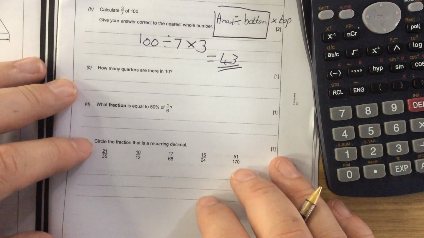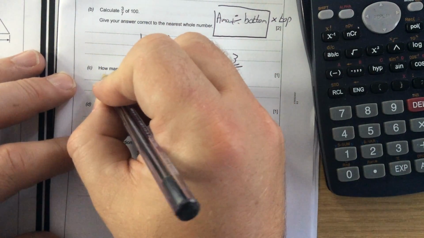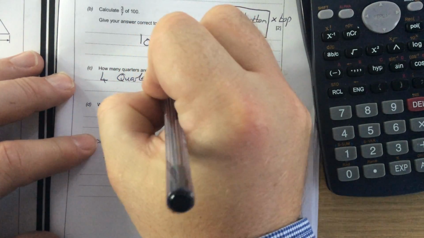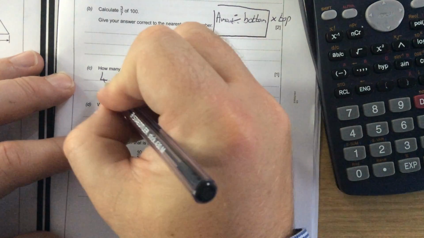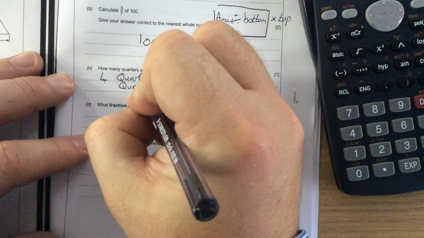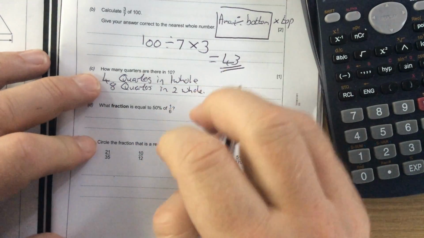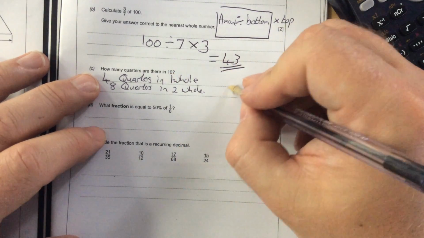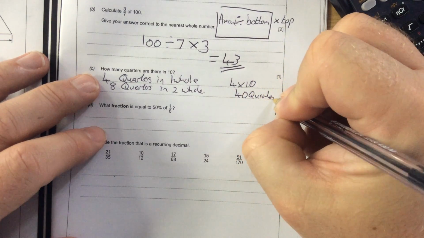How many quarters are there in 10? Right. What you're doing now is how many quarters there are in 1. Alright? There are 4 quarters in 1 whole. So if I want to know how many quarters were in 2 wholes, there would then be 8 quarters in 2 wholes, because there's 4 quarters in 1, and then because there's 2 of them, I times it by 2. But now, because there's 10 wholes, I would do 4 times 10, so 40 quarters in 10 wholes.